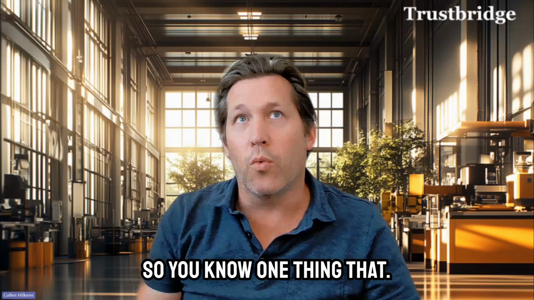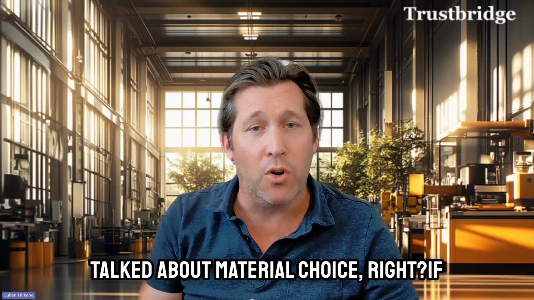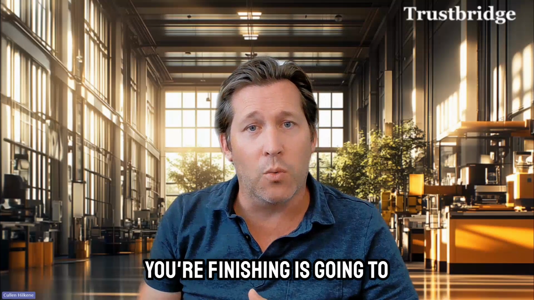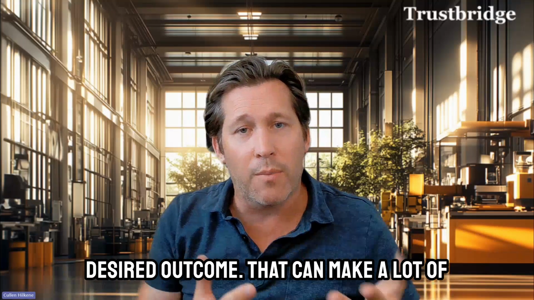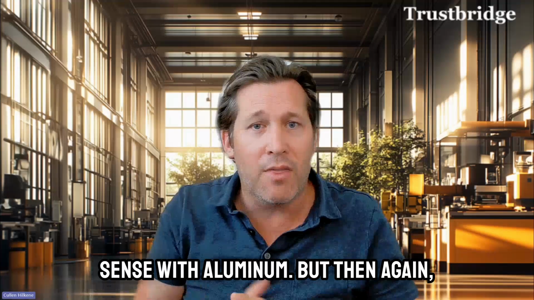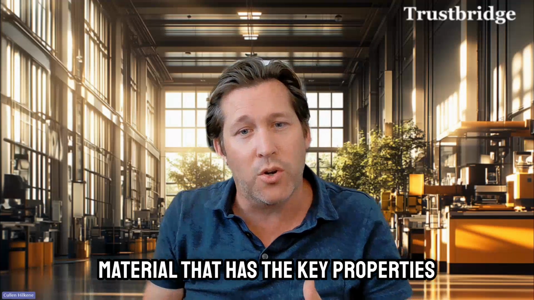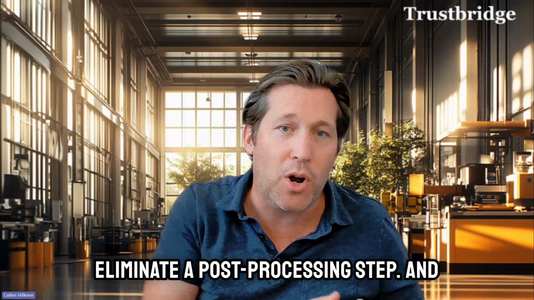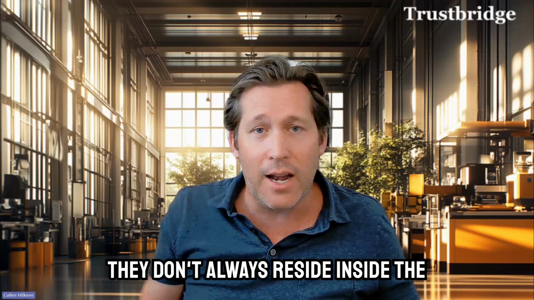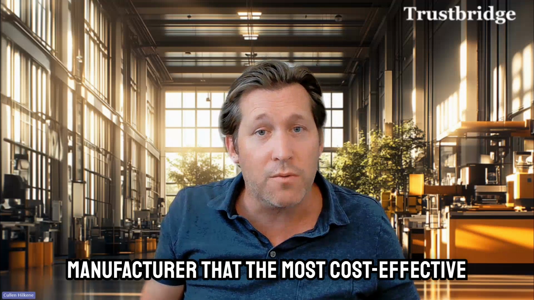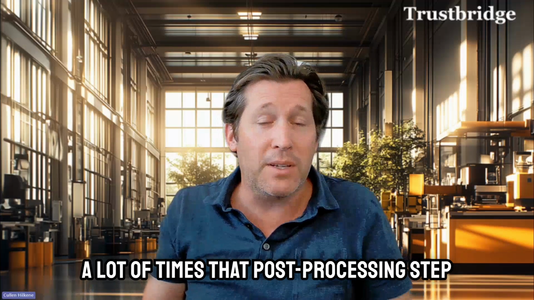One thing that can be done way back at the beginning, we talked about material choice, right? If your finishing is going to require a post-processing step, maybe you want to anodize your parts to achieve a desired outcome, that can make a lot of sense with aluminum. But if you can use another material that has the key properties you're going after, that's going to eliminate a post-processing step. And those post-processing steps, remember, they don't always reside inside the most cost-effective and most efficient manufacturer out there.